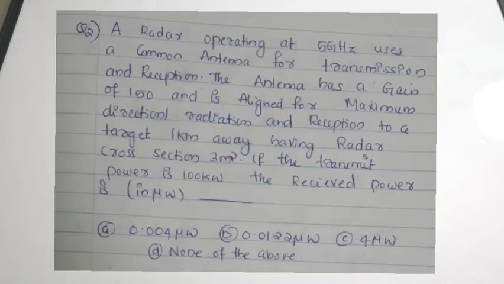The second question is a numerical question. I'll read out the question for you. A radar operating at 5 GHz uses a common antenna for transmission and reception. The antenna has a gain of 150 and is aligned for maximum directional radiation and reception to the target 1 kilometer away with a radar cross section of 3 meters square. If it transmits 100 kilowatt, then the received power in microwatt is dash.